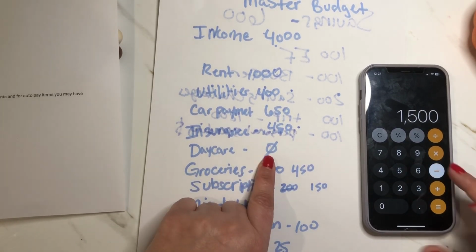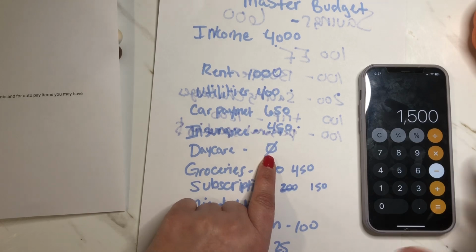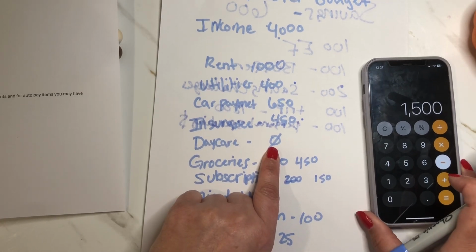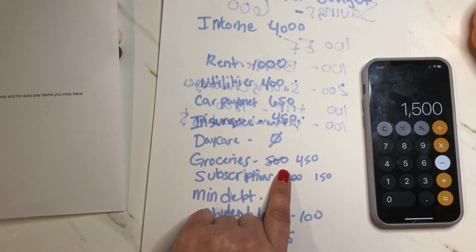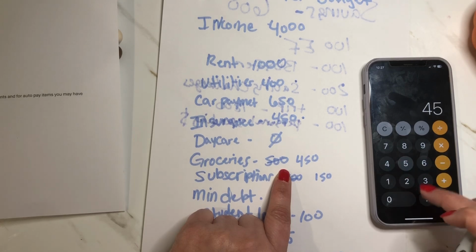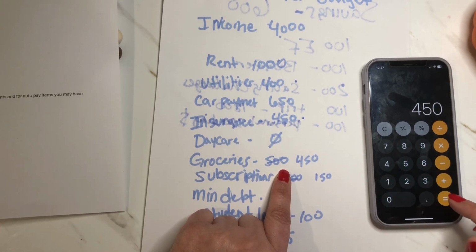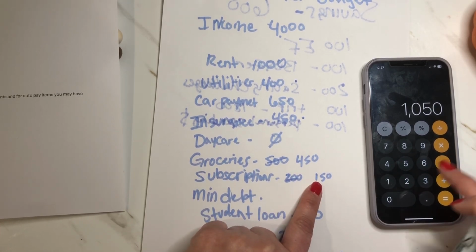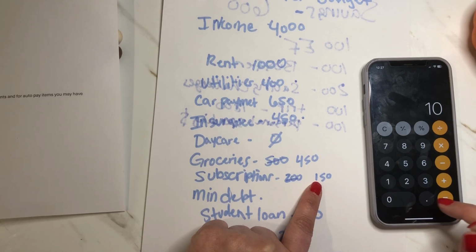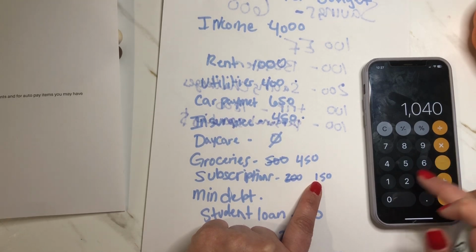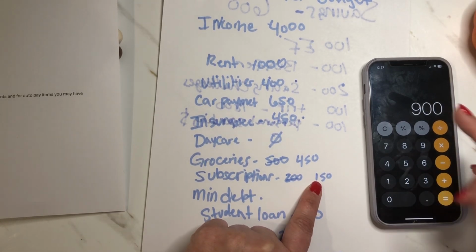$450. I don't have daycare, but some people may have a couple hundred in daycare, or $1,000, I don't know. Daycare's insane. And then minus out $450 for groceries. And then we're going to minus out $150 in subscriptions. We'll say 140.